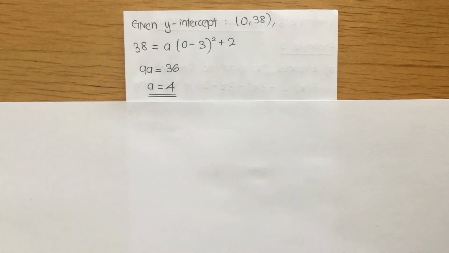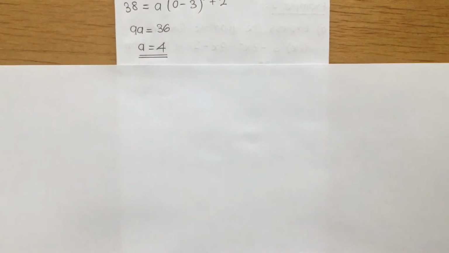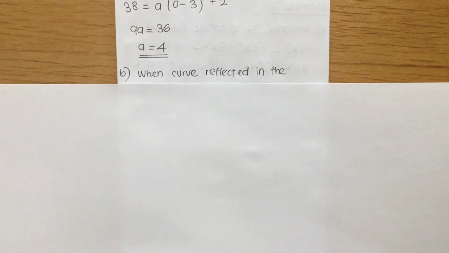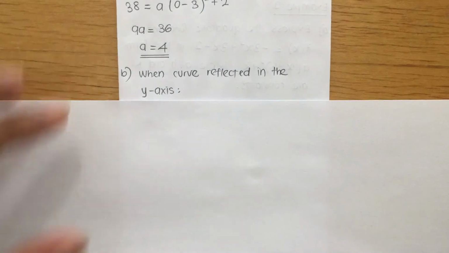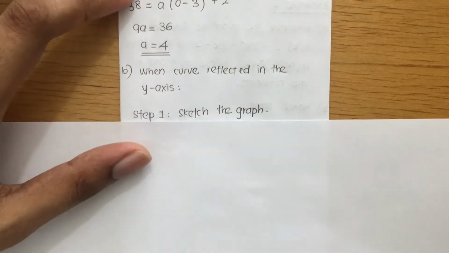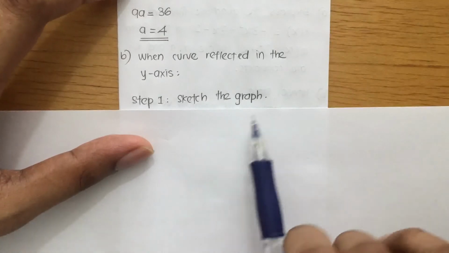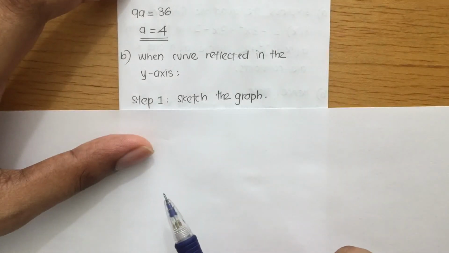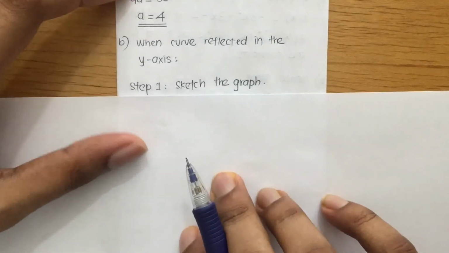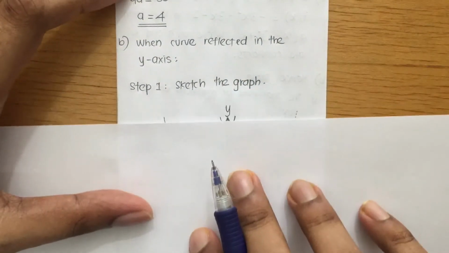Question part B asks to find the equation of the curve formed if the curve in the above diagram is reflected in the y-axis. Okay, let us continue our discussion. When a curve is reflected in the y-axis, the first step is to sketch the graph, guys. Whenever you meet this type of question, I suggest you sketch the graph so that you can imagine it more easily. Okay, let me show you the diagram now.